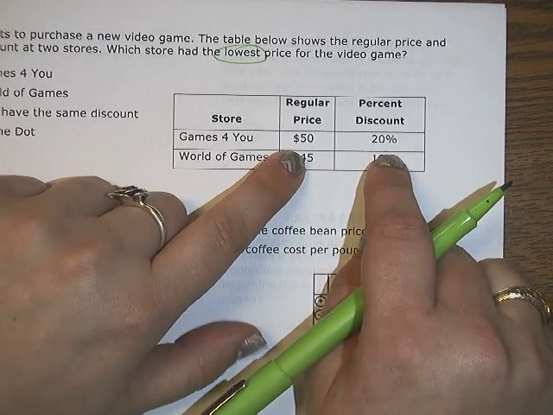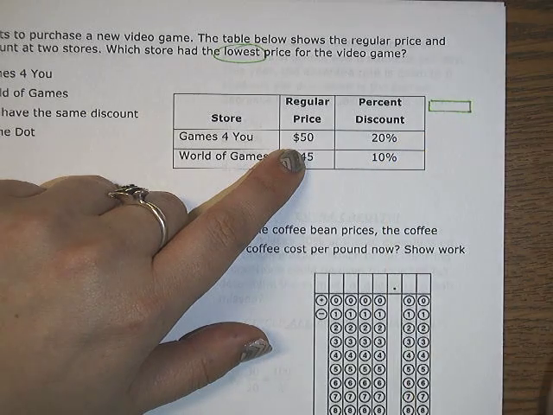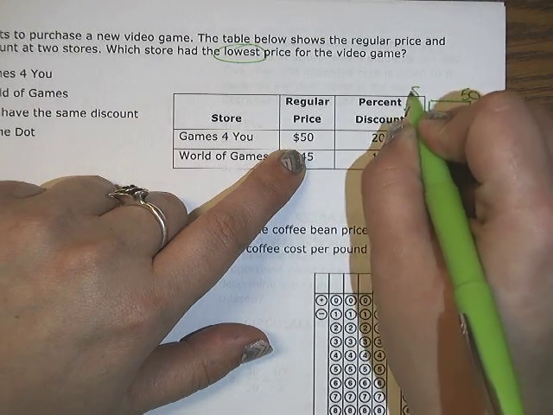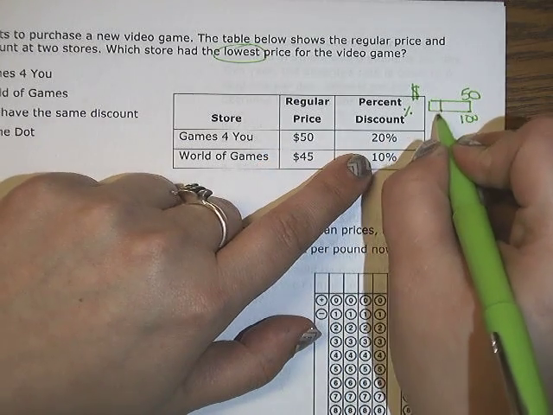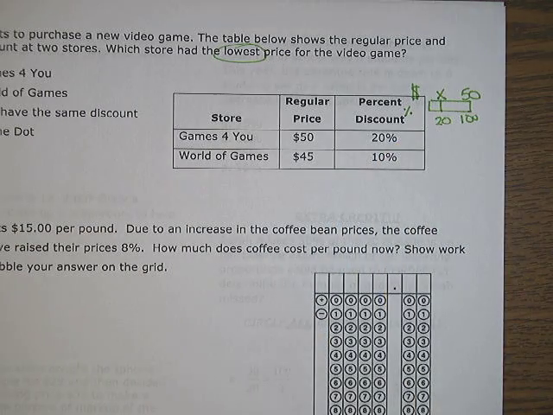And I'm going to save 20%. So I set my percent bar up. I know that 50 is the total, which is the same as 100%. And I like for my percents to go on bottom. And I'm saving 20%. And then I do X.